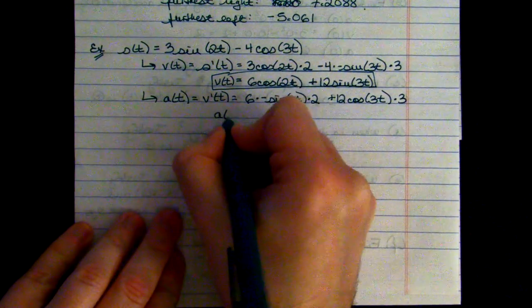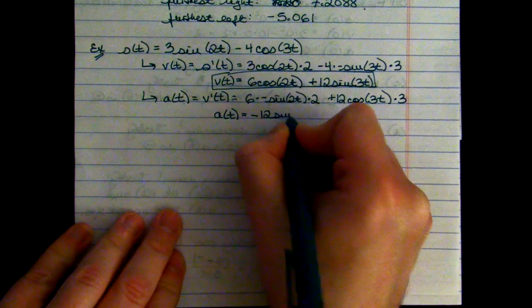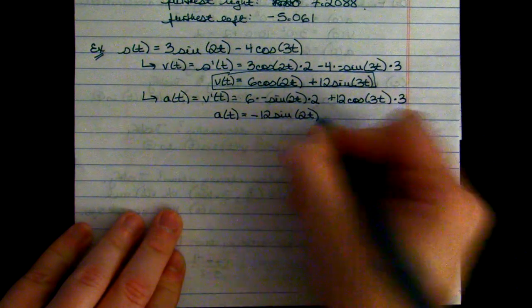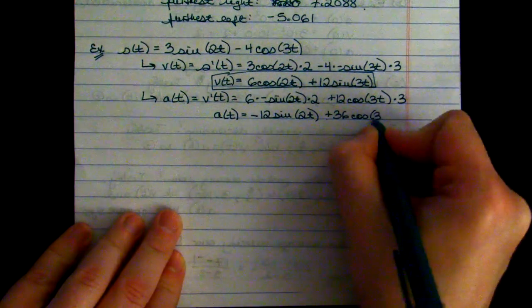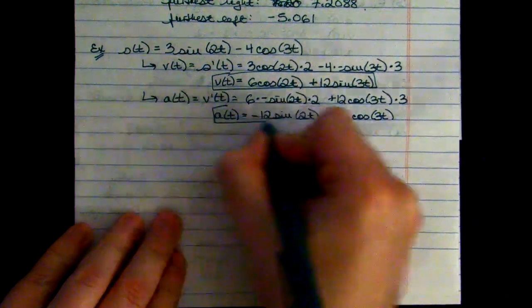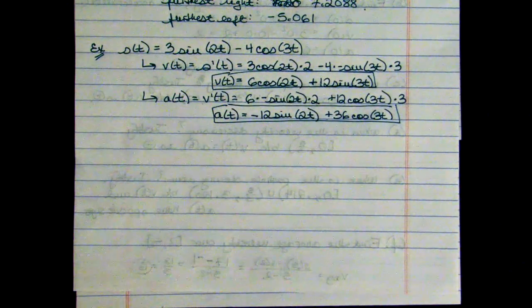So we're going to say that our acceleration equals negative 12 sine 2t plus 36 cosine 3t. And hopefully that's what you got and sent into Edpuzzle.